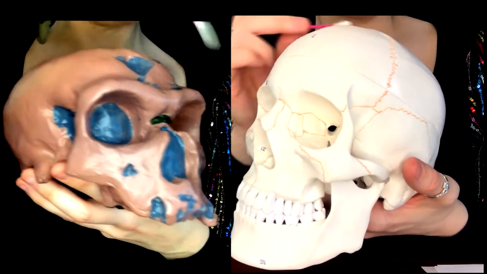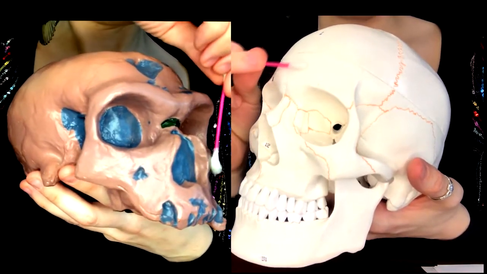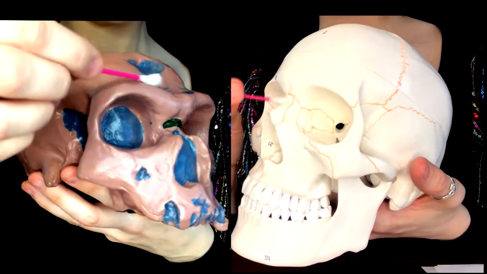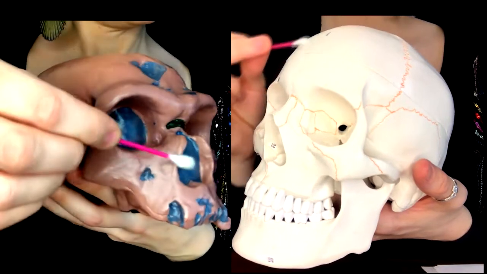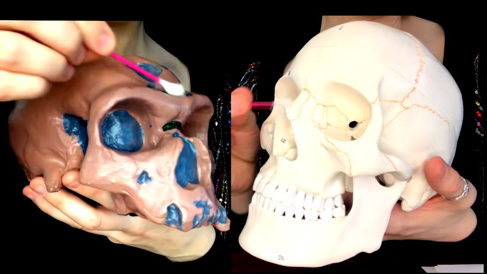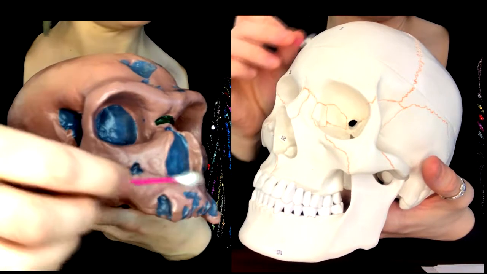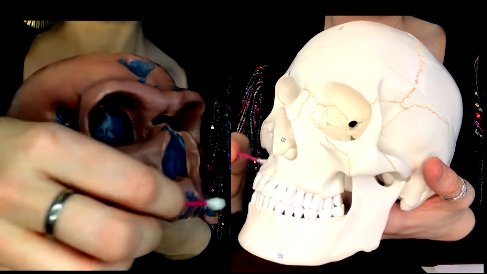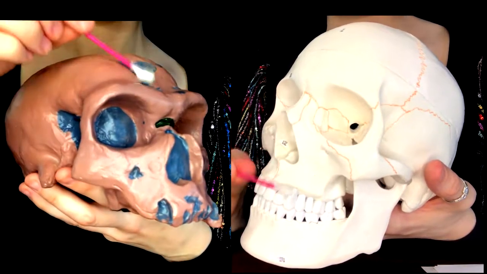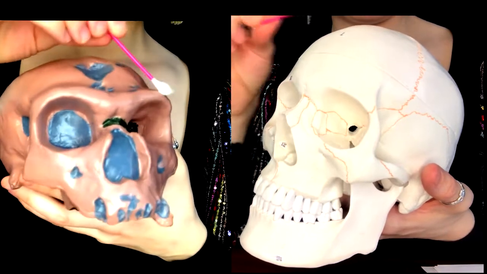But in Neanderthals, bone was actually deposited on the face during the teenage years. As a result, the middle part of their face sticks out. This is called prognathism. In animals, you might call it snootiness. Neanderthals are more prognathic, while humans are more orthognathic, straight up and down.